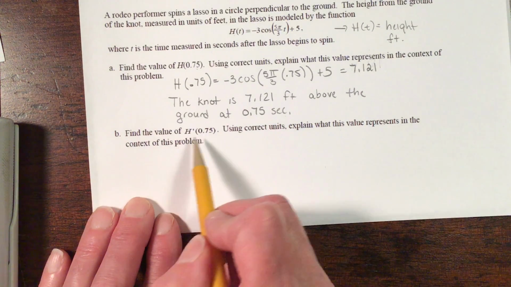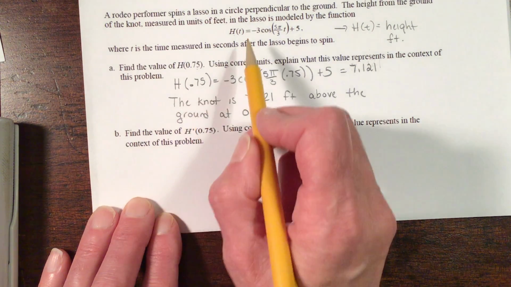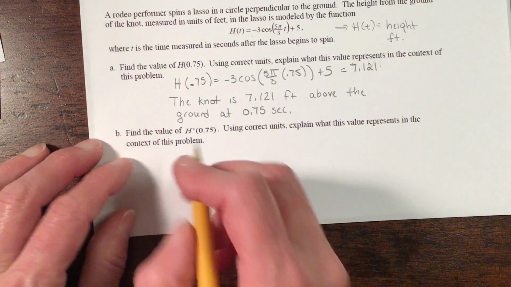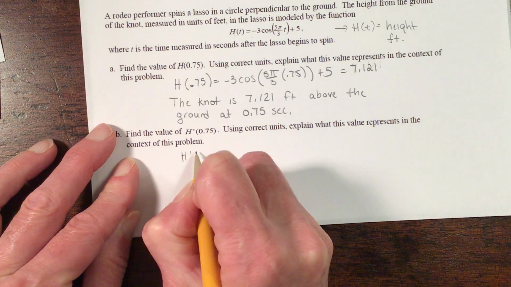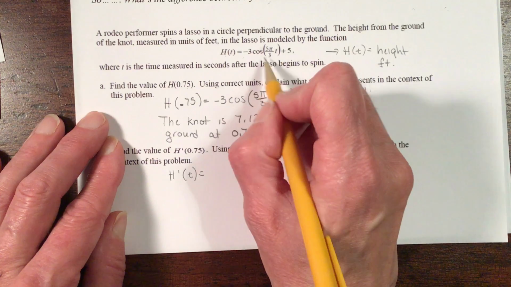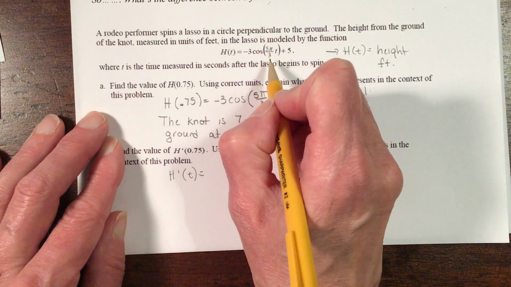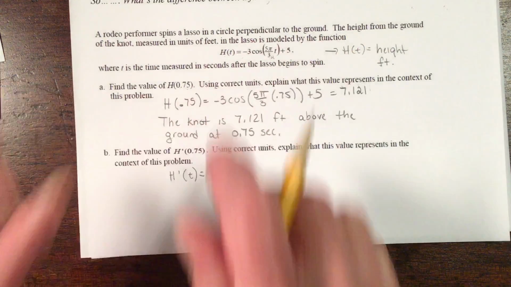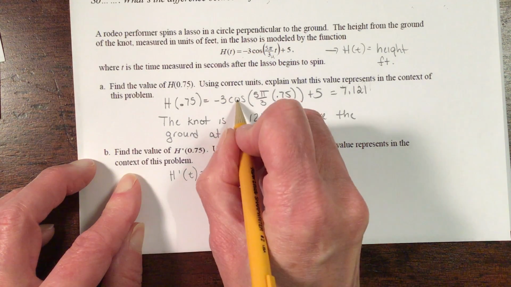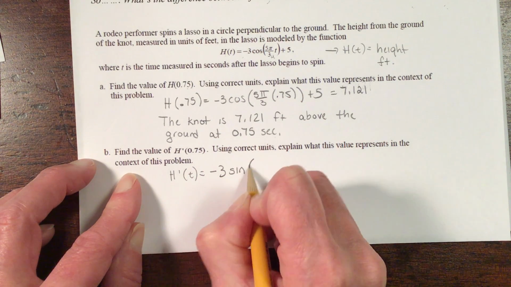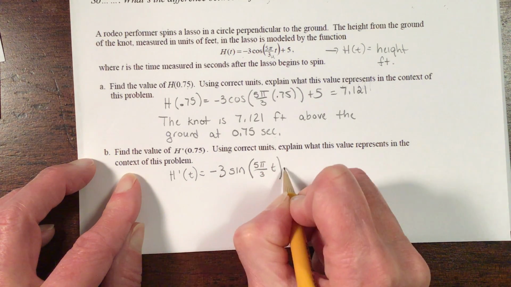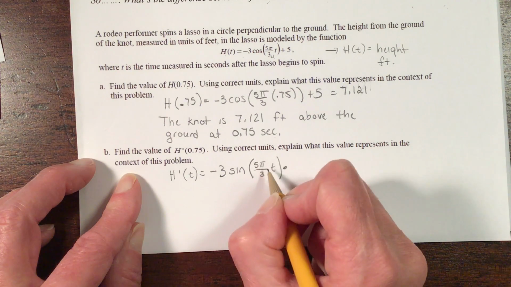So we want to find the value of h prime. The first thing I have to do is go back up to my original function and find the derivative of that function, h prime of t. Now, it looks scarier than it is. Okay, we worked above. This piece here is just my u. So we're going to have -3 sine u, 5 pi over 3t, times, now I go in here, u prime.